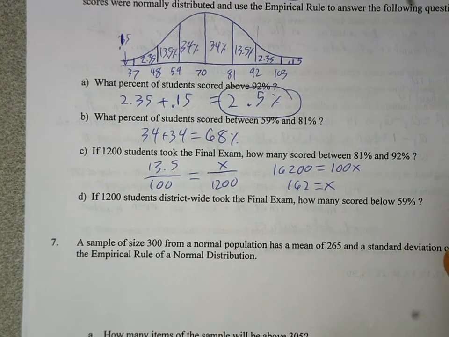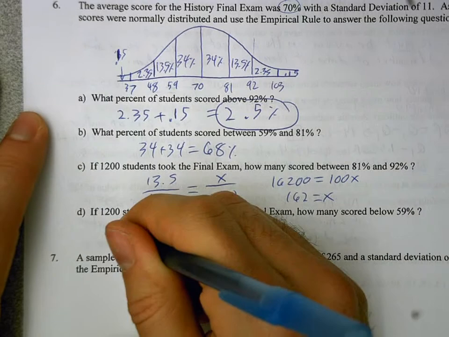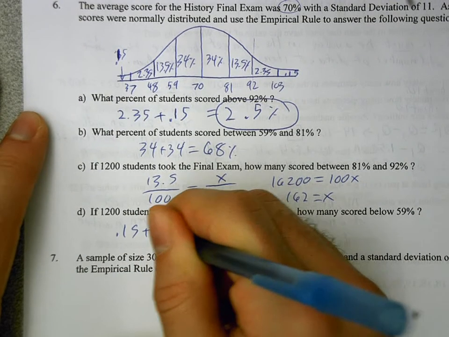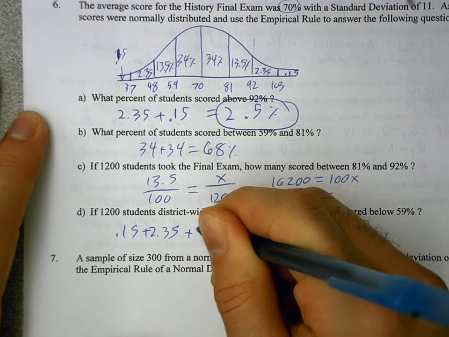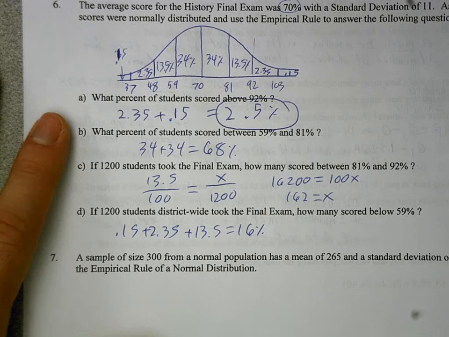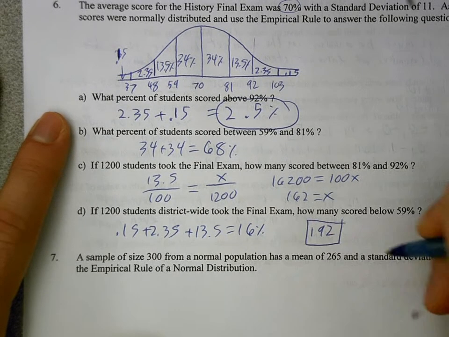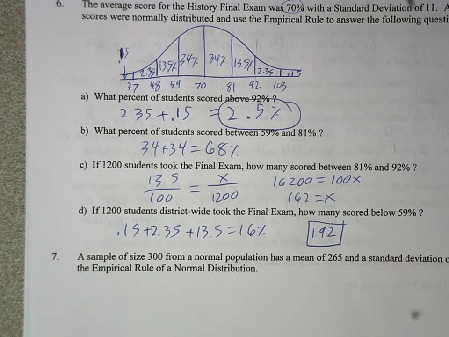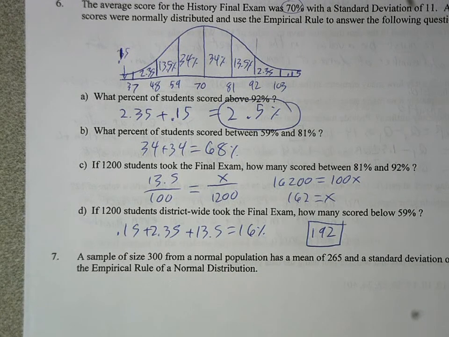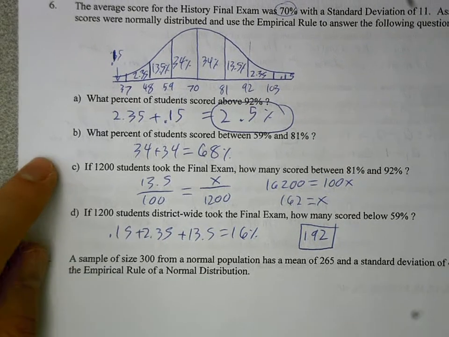Letter D is the exact same thing, except you're doing below 59%. So you're adding all these up. 0.15 plus 2.35 plus 13.5 equals 16%. And then we do 16% times the 1,200. If you actually work that out, you should get 192. But again, the way you work that out is exactly the same as C. 7 is exactly the same as 6. I would recommend you try 7 on your own.